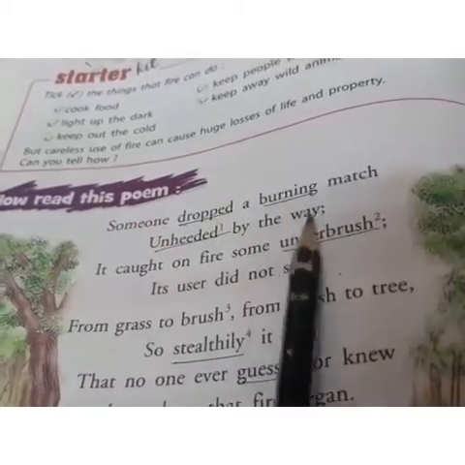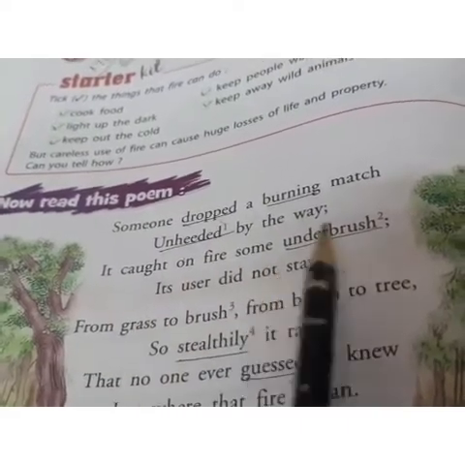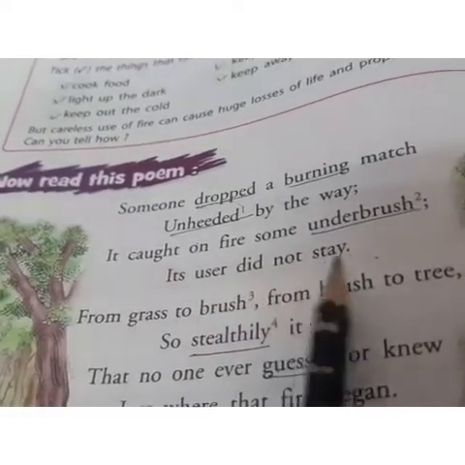Someone dropped a burning match unheeded by the way. It caught on the fire some underbush. Its user did not stay.